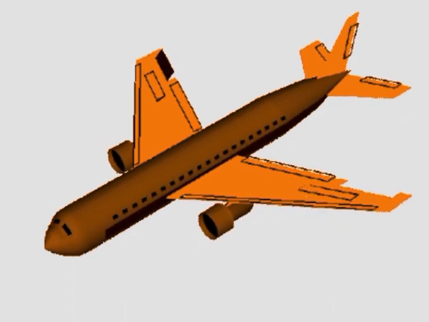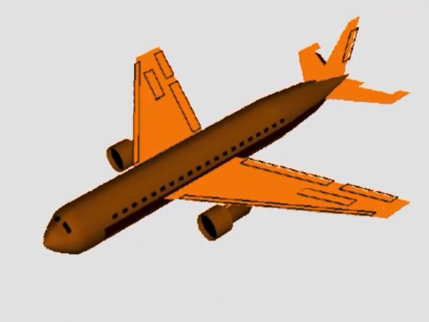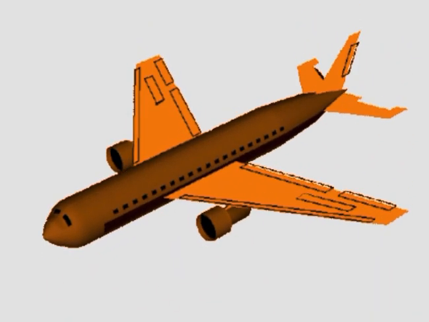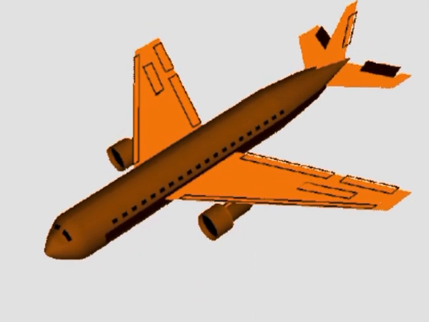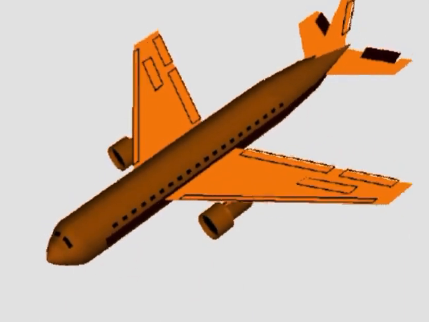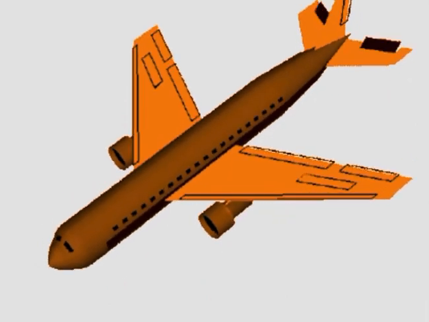Then we have the lateral axis, which is a straight line which runs from one wingtip to another wingtip, and which also passes through the center of gravity of the aircraft, and the aircraft can pitch up or pitch down, nose up or nose down, around this axis by the use of the elevators and horizontal movable stabilizer.